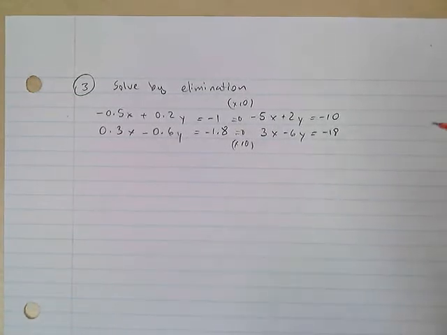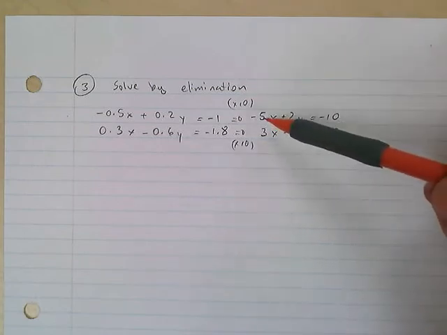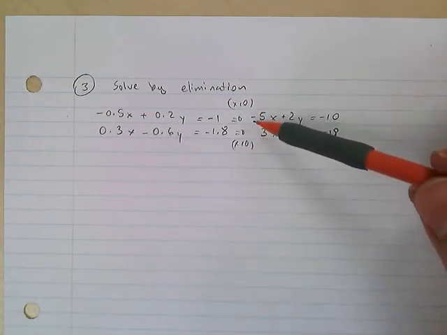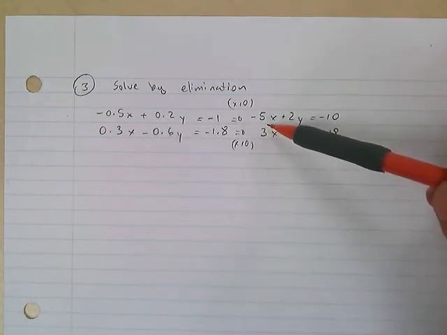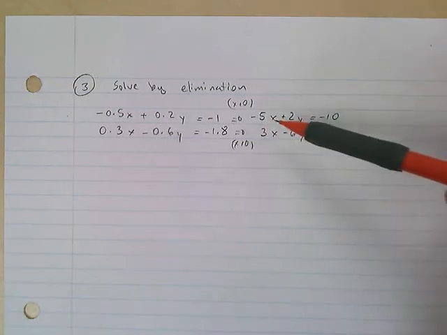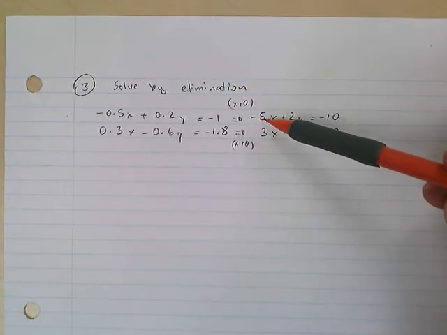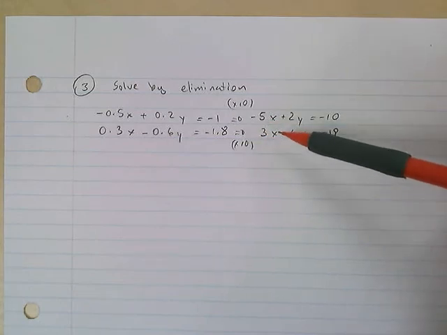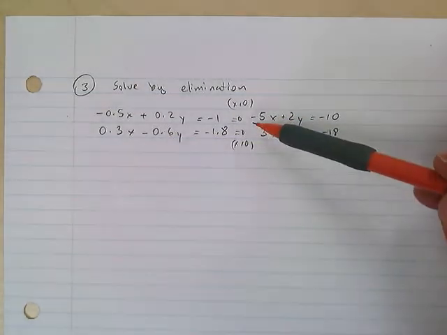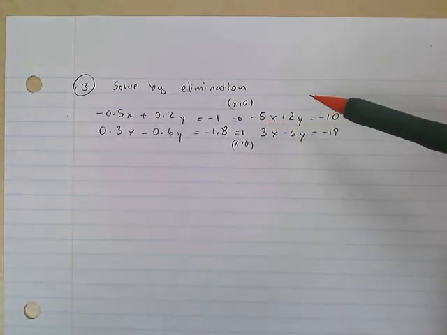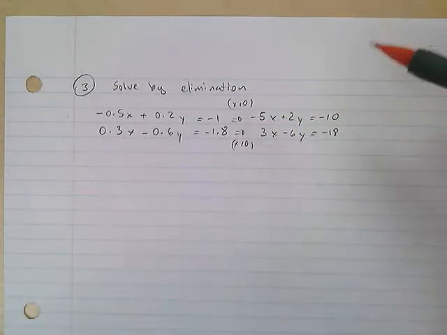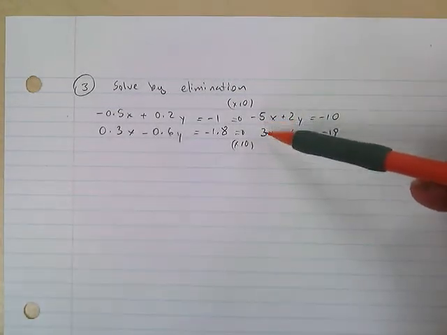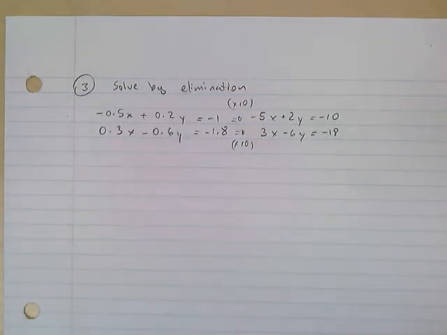You can be creative. If you want to add and get rid of these two, the trick is to multiply the top by 3 and the bottom by 5. Then you would guarantee to cancel out the x, especially because they have opposite signs. You gotta watch out for the signs. If they're both positive, you have to multiply one of them by a negative.